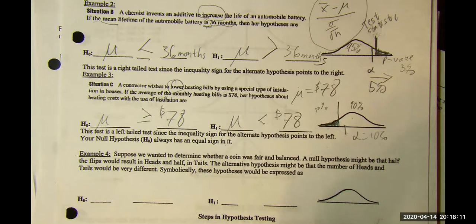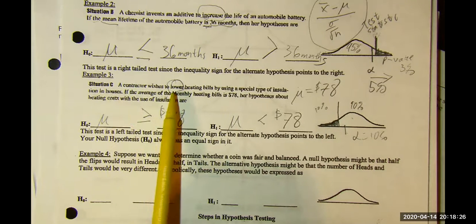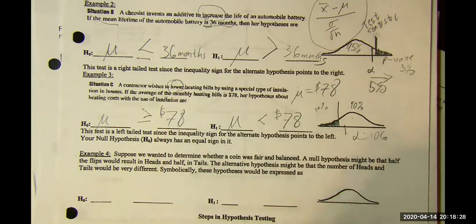But we don't have to do all of that yet because we don't have all the information. We're just setting up the null hypothesis, the alternative, and generally shading what that graph would look like. Notice this is also a one-tailed test. Notice I did not divide alpha by 2. The importance of that single word, lowering a heating bill. Okay. Left tail test.